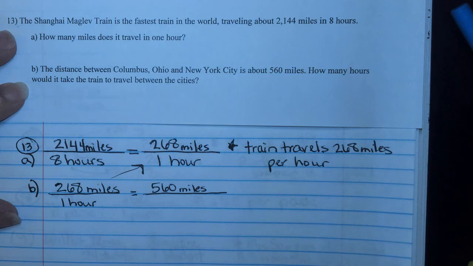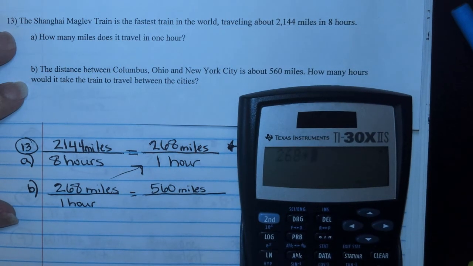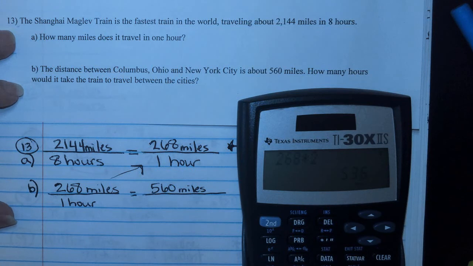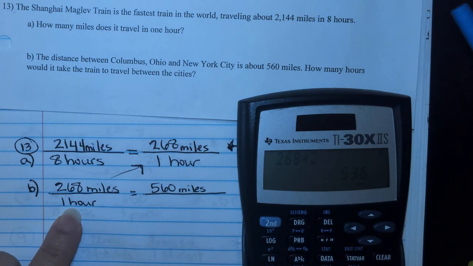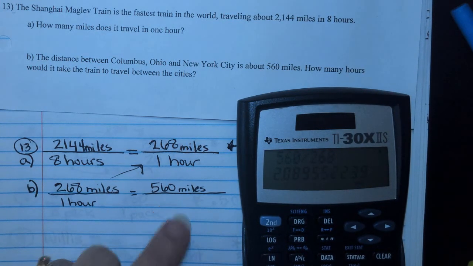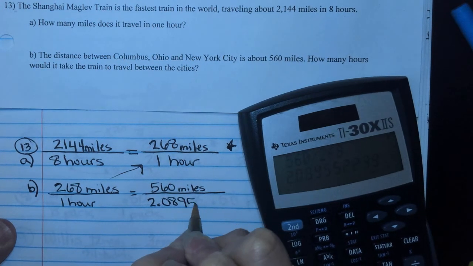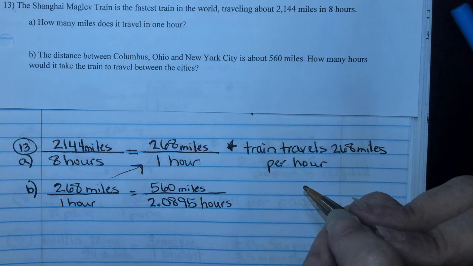Okay. Now, 268, I'm trying to think of the best way to explain this. 268 times 2 gets 536. So it's more than 2 hours, okay? Now, so what we're going to have to do is kind of use division backwards. And what we're going to do is I'm going to divide 560 divided by 268. And it is a long decimal number. So all that means is 2 hours, or 2.0895 hours, I'm just going to stop there, is how long it would take to go that many miles.